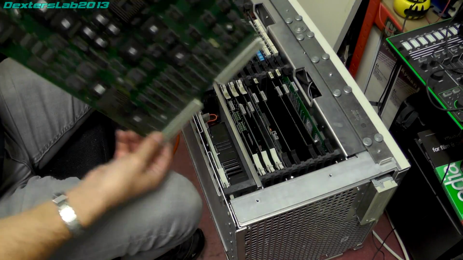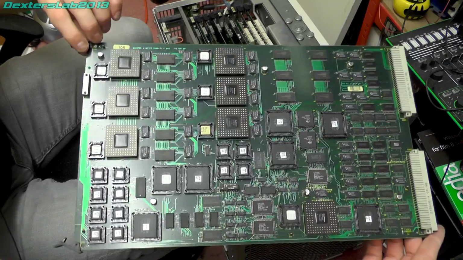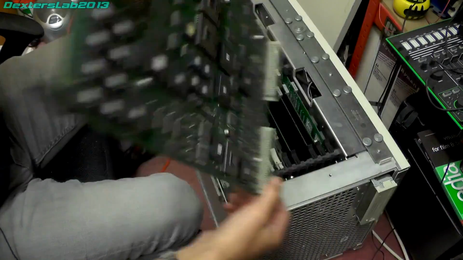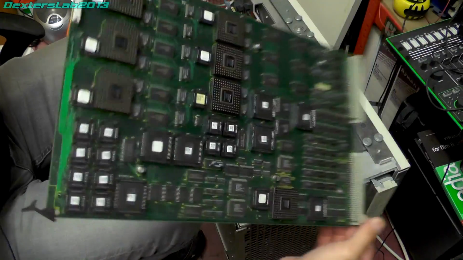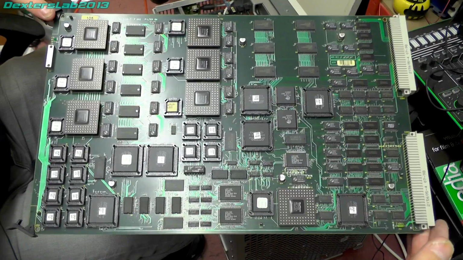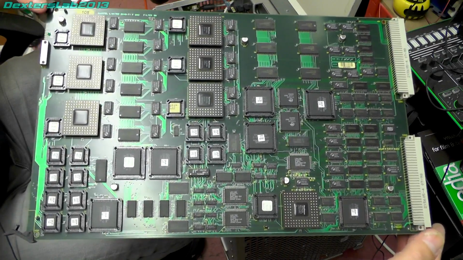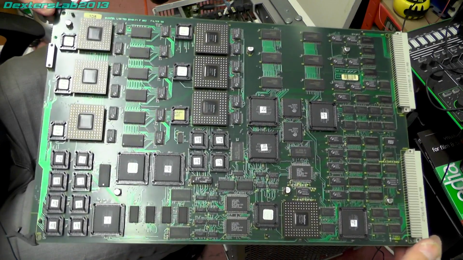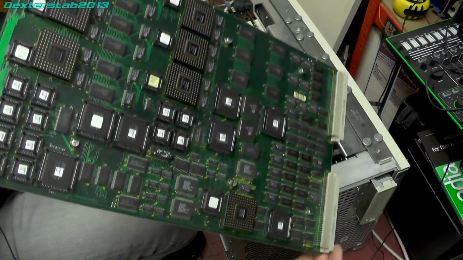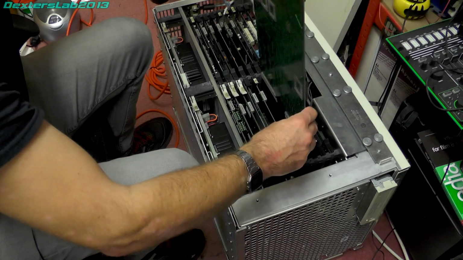Next card is Filter SM. SM normally means surface mount, so this is just a non-through-hole version of the card. Filtering is normally the bilinear filtering that you do when you're scaling bitmaps and things like that. So they've got a separate card dedicated just for doing that.